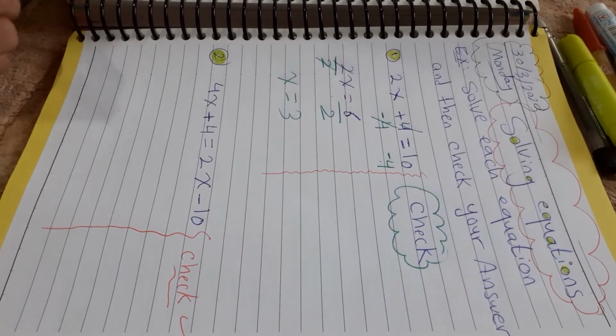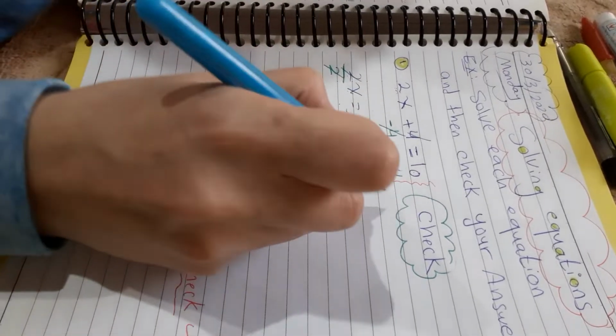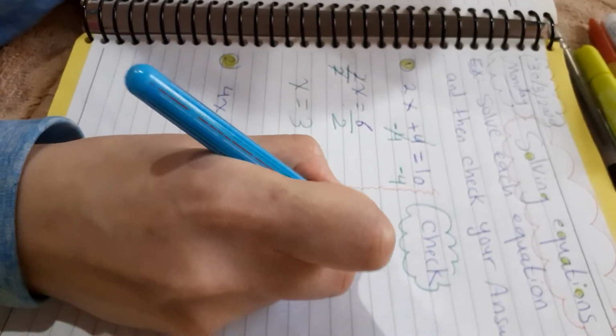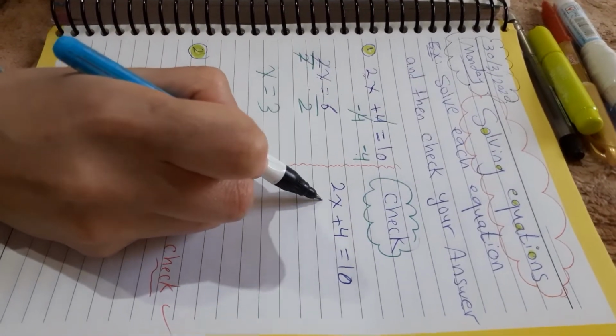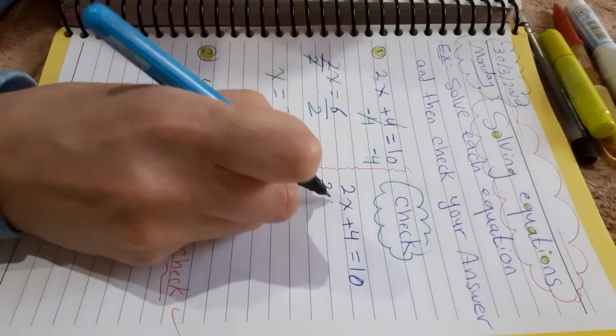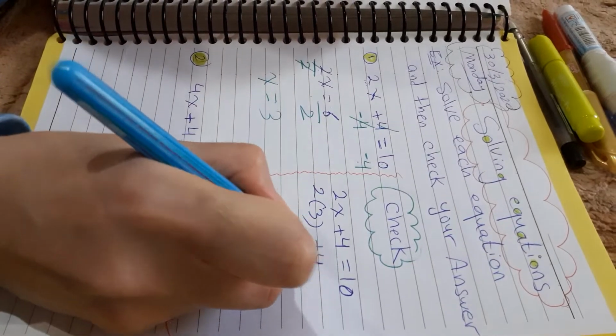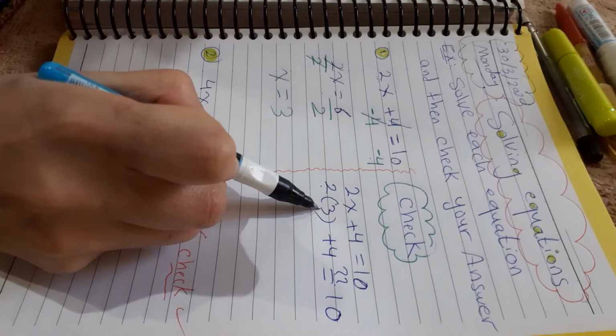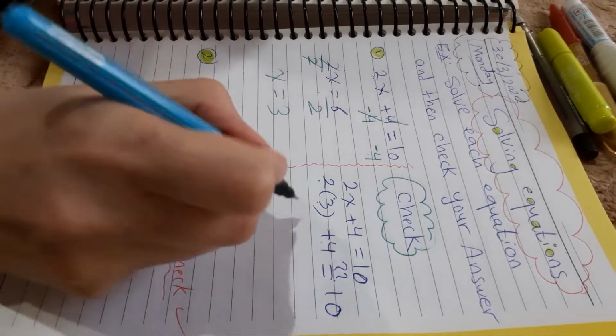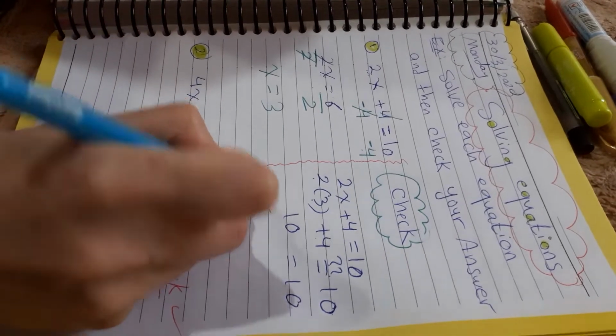Now to check your answer, write again the equation, which is 2x plus 4 equals 10. Now substitute 3. 2 times 3 plus 4. Is it 10? 2 times 3 is 6. 6 plus 4 is 10. 10 equals 10, yes.